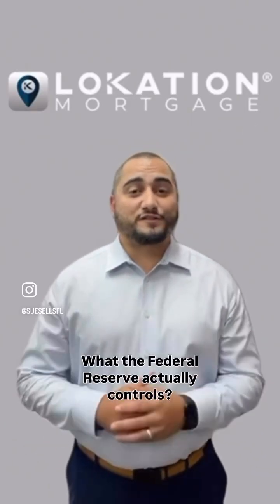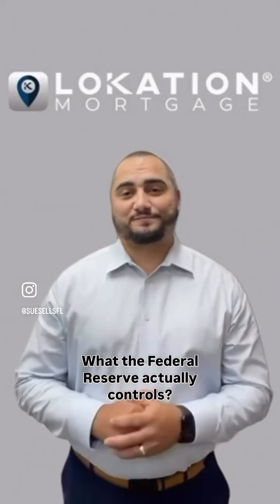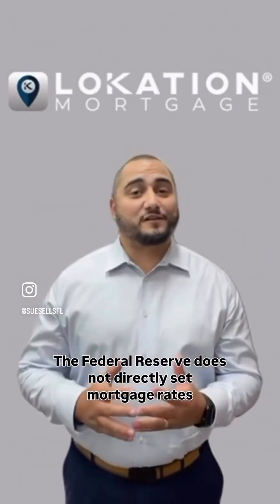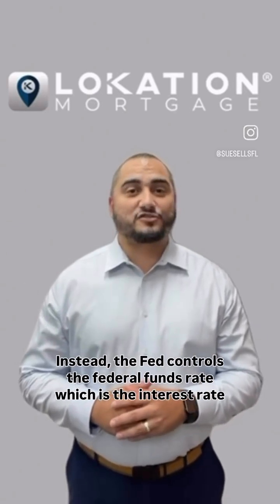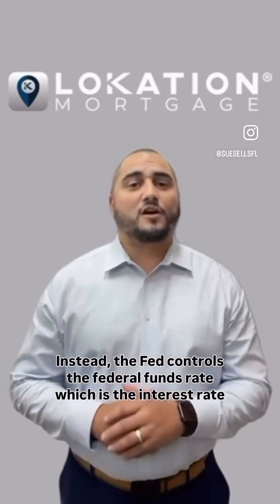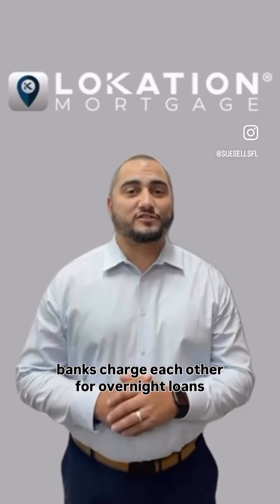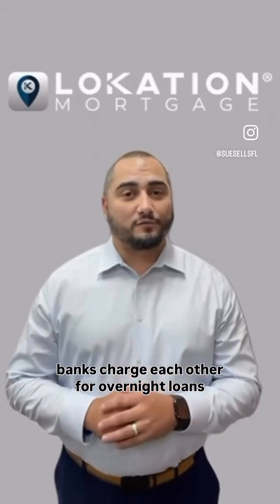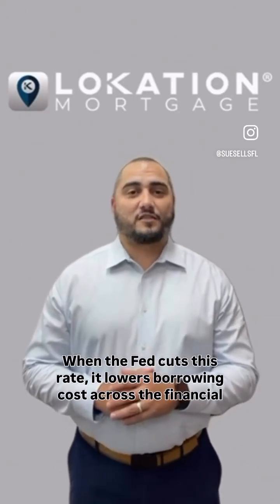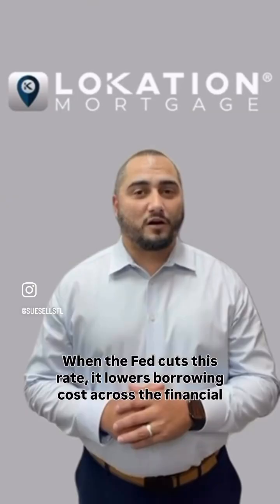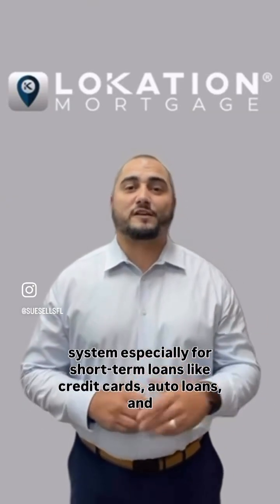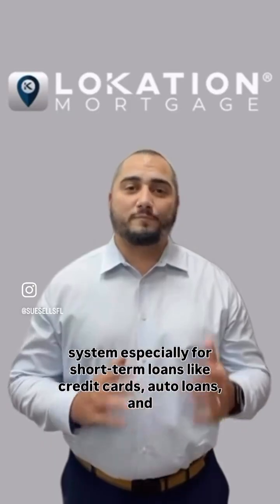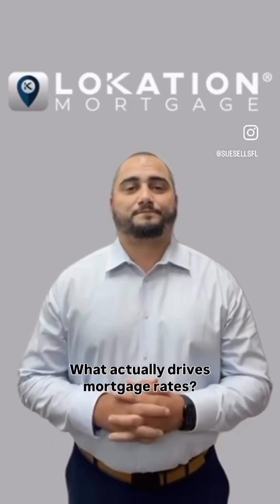What the Federal Reserve actually controls. The Federal Reserve does not directly set mortgage rates. Instead, the Fed controls the federal funds rate, which is the interest rate banks charge each other for overnight loans. When the Fed cuts this rate, it lowers borrowing costs across the financial system, especially for short-term loans like credit cards, auto loans, and business lines of credit.